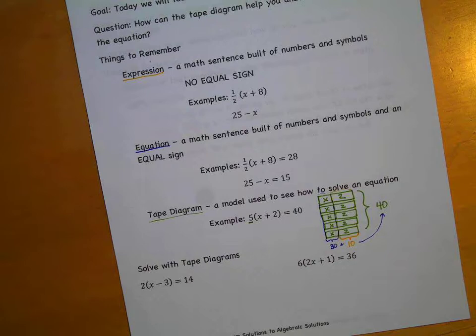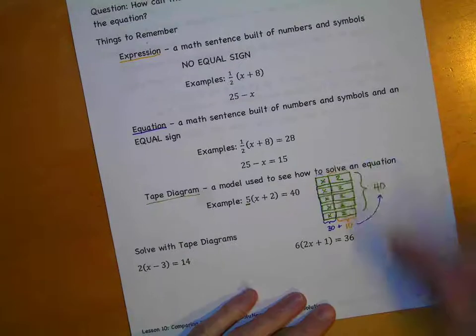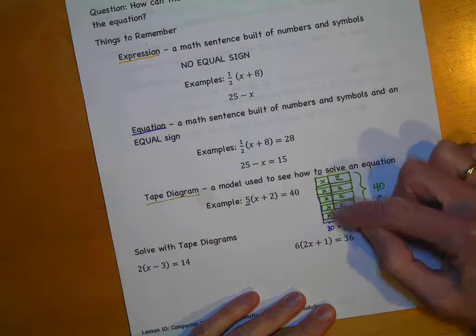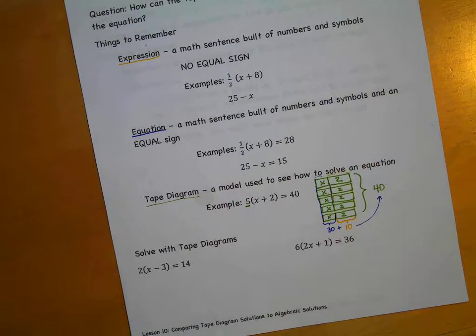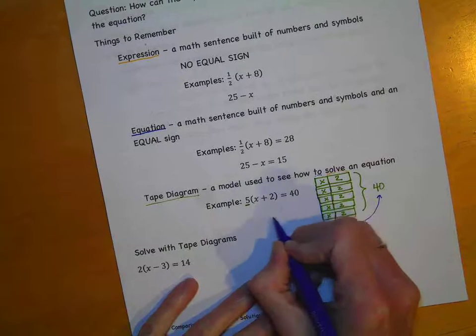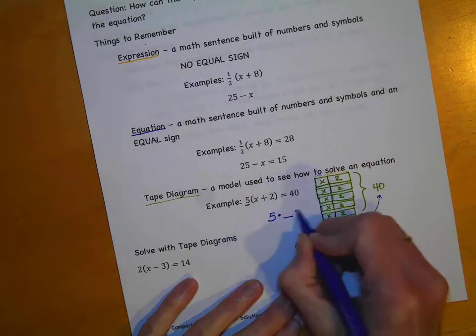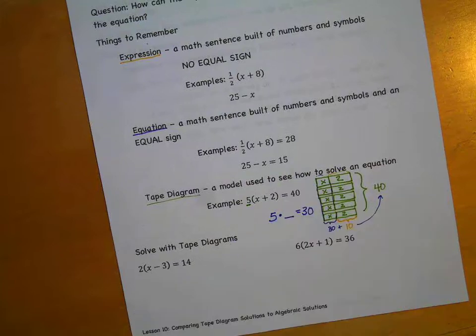Does everybody see what we're trying to do? So now I can say, I have 1, 2, 3, 4, 5, so I have 5 times a number. Let me write that out so you can see what I'm doing. 5 times something equals 30.